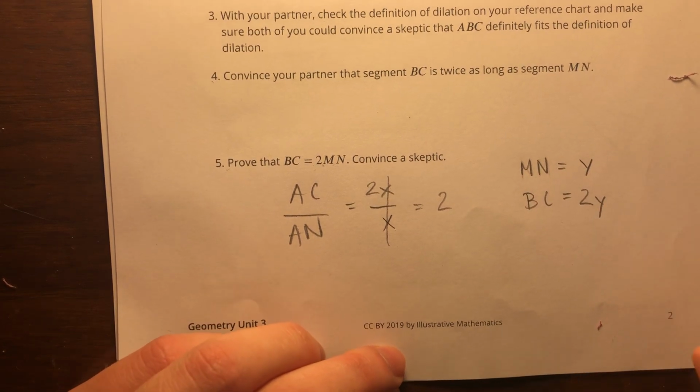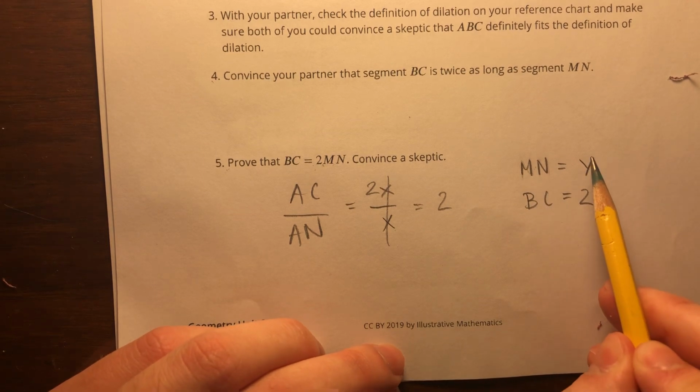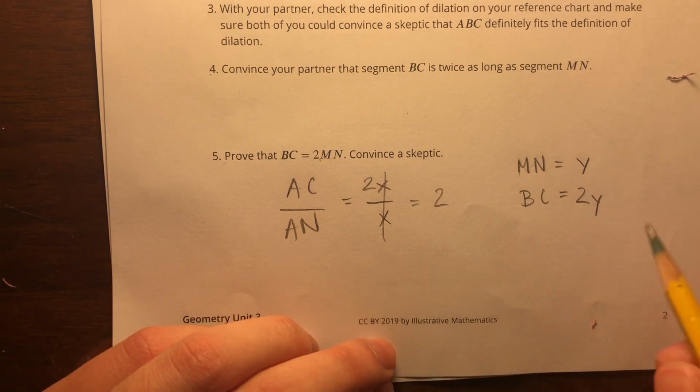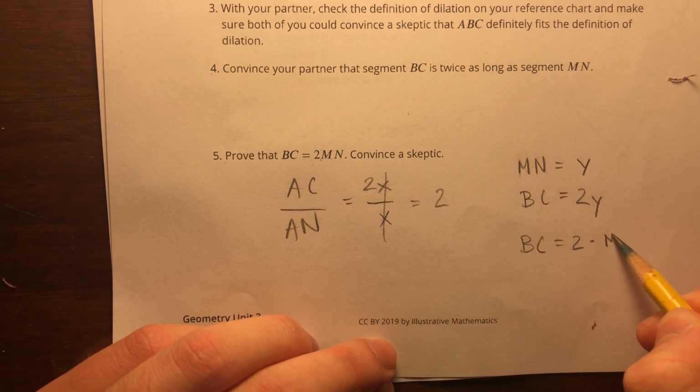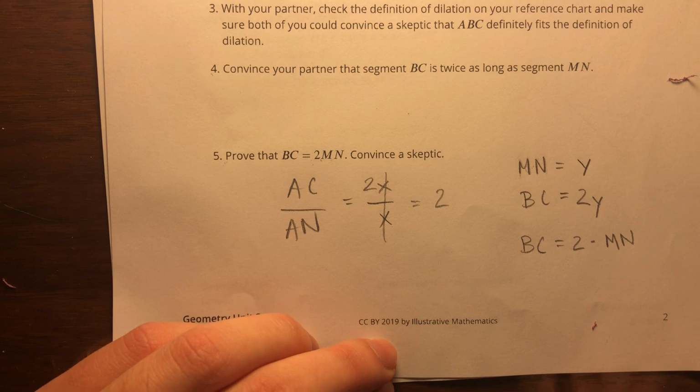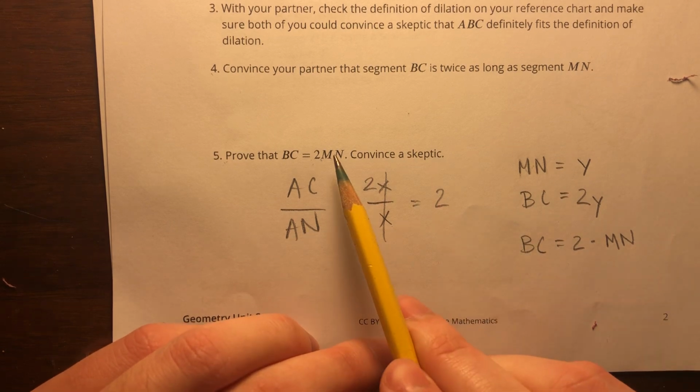Okay, so if I know MN is equal to y, I can substitute MN for y right here. So I get BC equals 2 times MN. All right, and that's exactly what we wanted to prove right there.